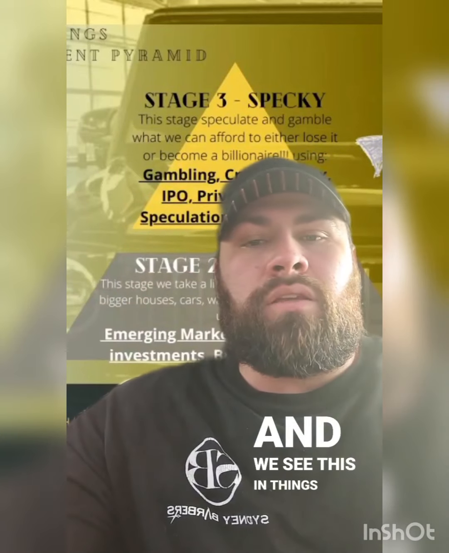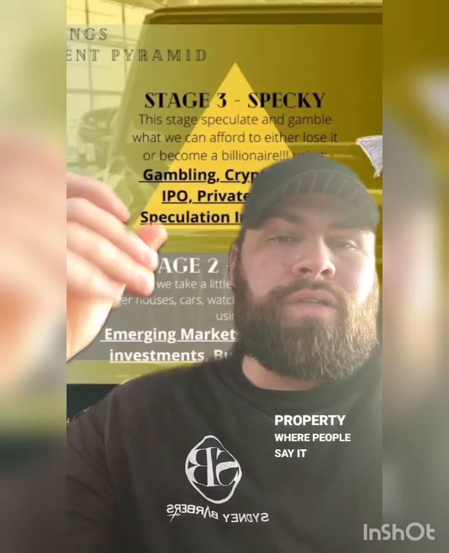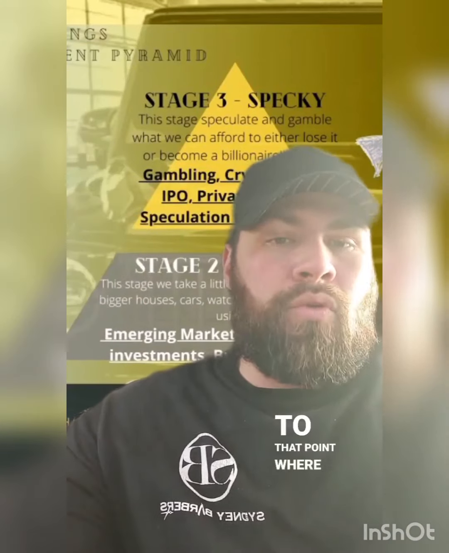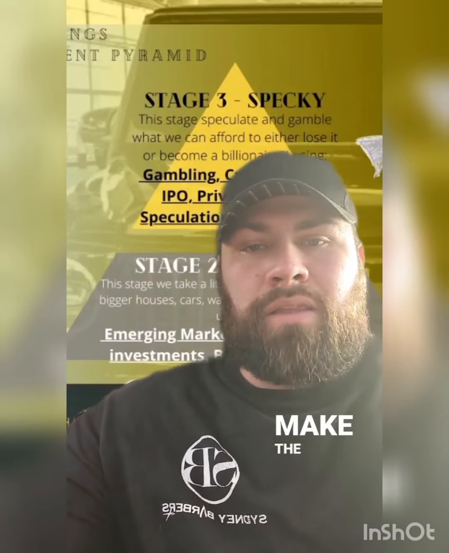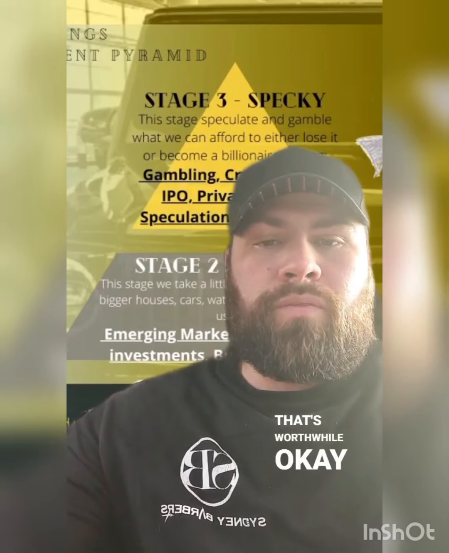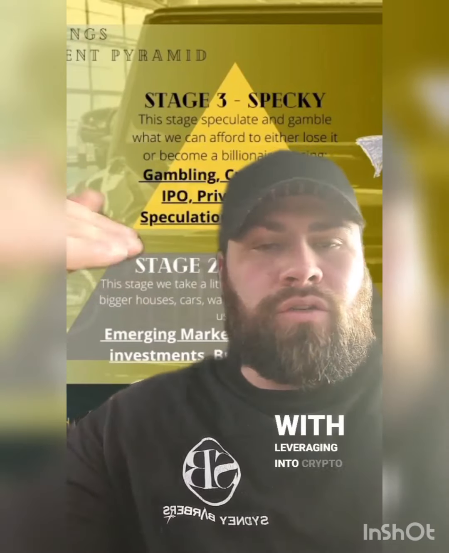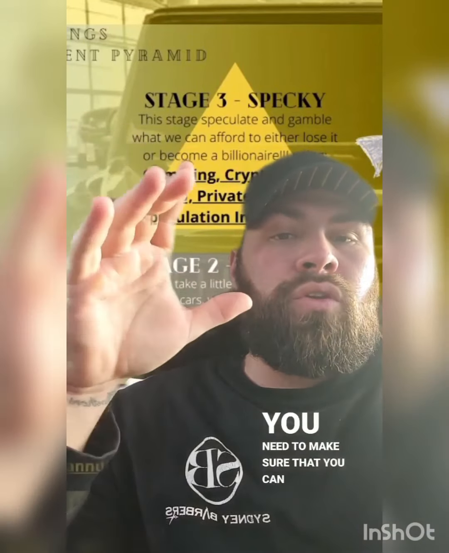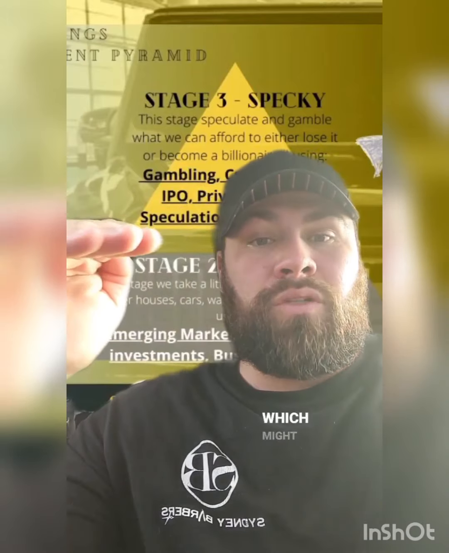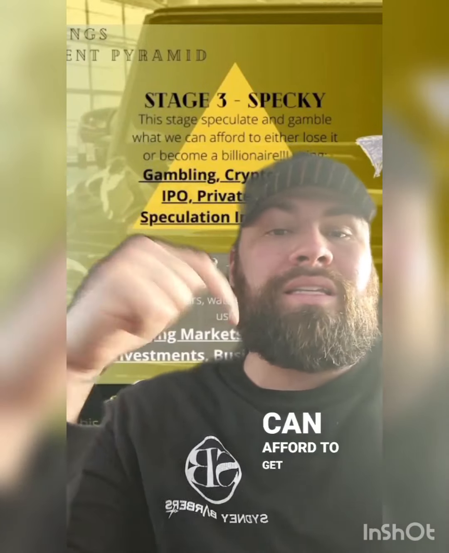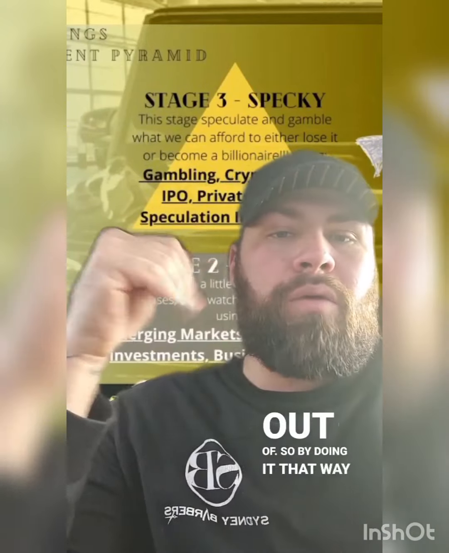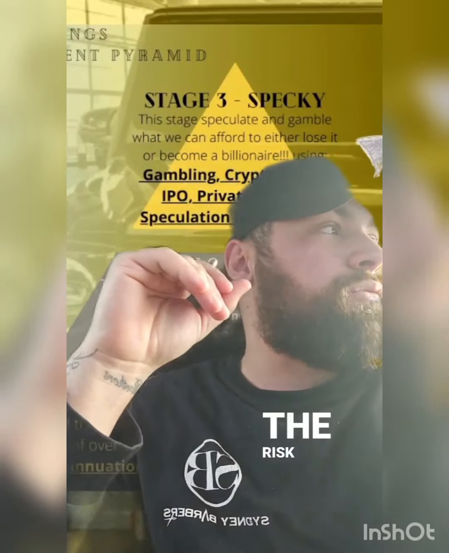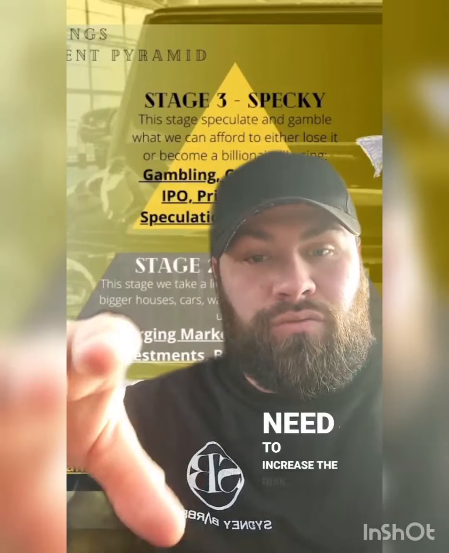And we see this in things like property, where people say it doubles every 10 to 15 years. But if you can't afford to make it to that point where it's going to double, then you're not going to make the money that's worthwhile. Same with leveraging into crypto, Forex, stocks, whatever it is. You need to make sure that you can afford to take the necessary risk, which might be more risk than you can afford, to get the full benefit out of it. So by doing it this way, we can ensure we lower the risk overall, but increase the risk in the area that we need to increase the risk.